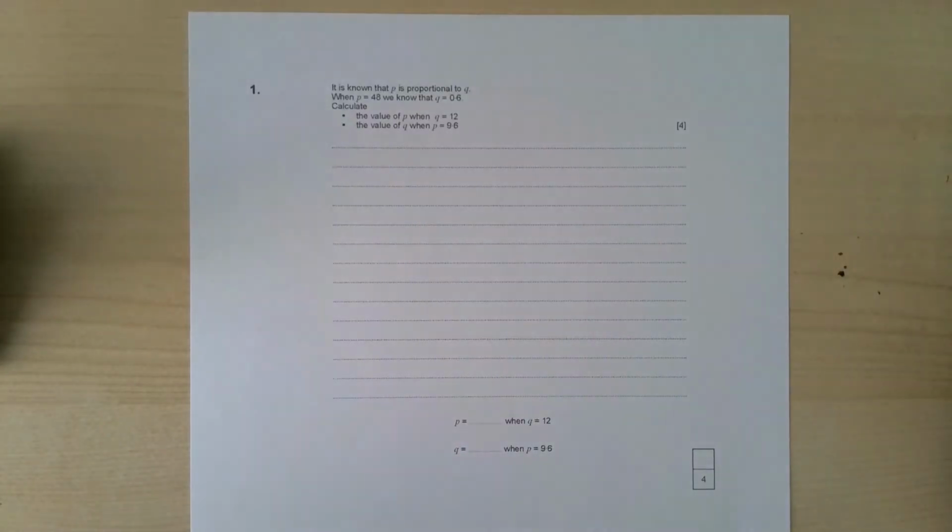Going to go through a couple of direct proportion questions from previous exams, just to give you an idea as to how they worked out. They're quite nice to solve. The method is the same for each one. As we know, two things that are proportional to each other, they're increasing. Both of them are increasing.